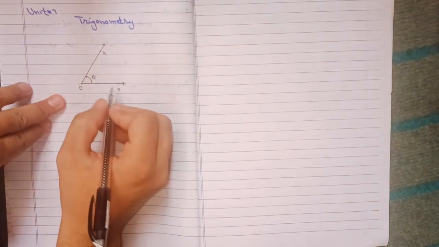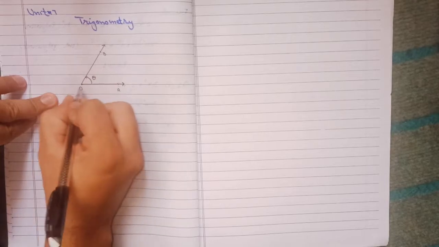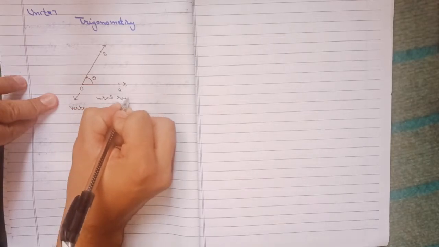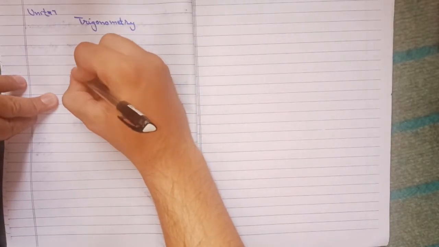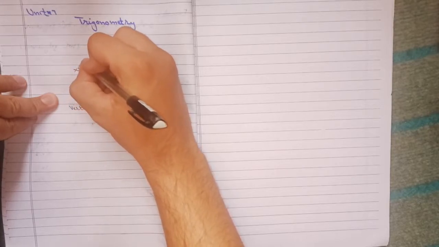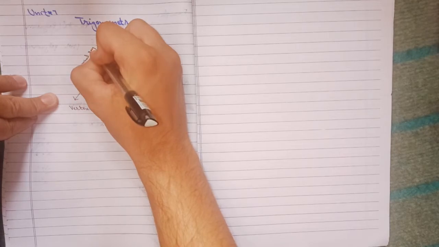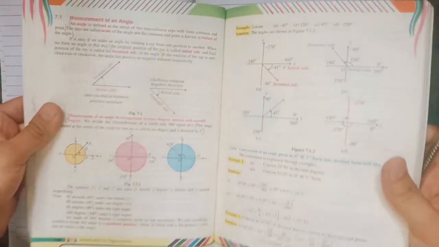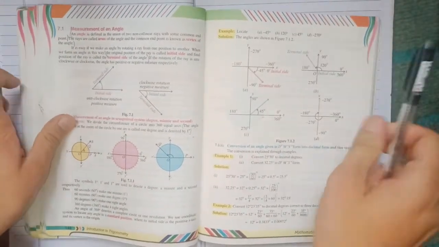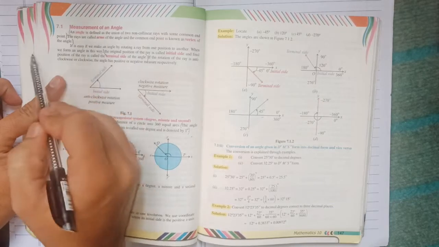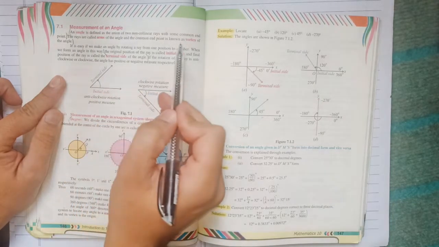So that is the definition of angle. The common endpoint O is called the vertex, where OA is the initial ray and OB is the terminal ray. You can also read it in your book. An angle is formed with the union of two non-collinear rays with some common endpoint. All these definitions are written here. The rays are called arms. OA and OB are the arms, and the common endpoint is called the vertex.